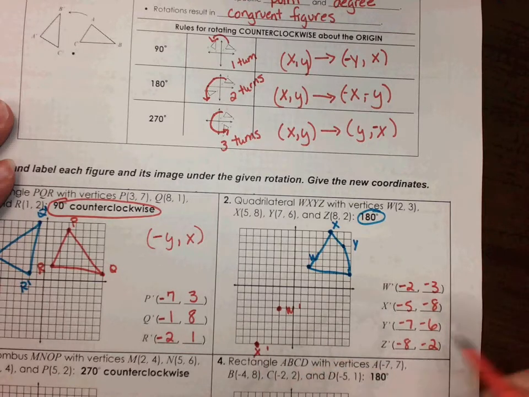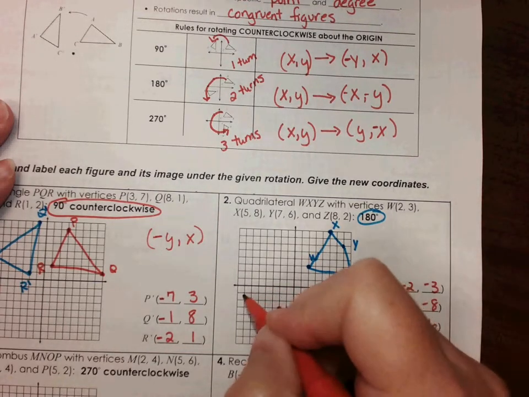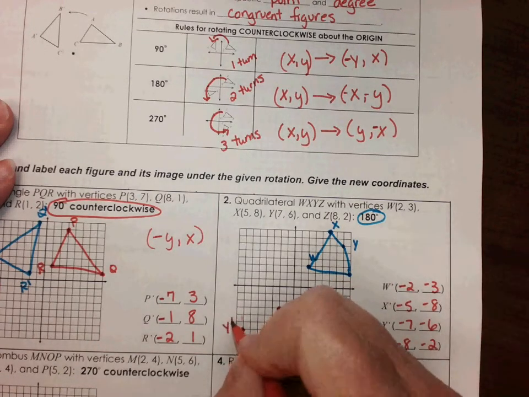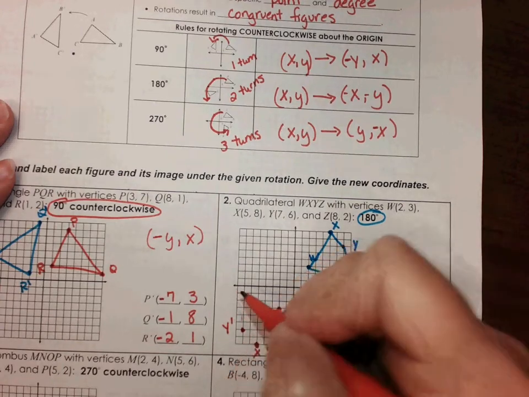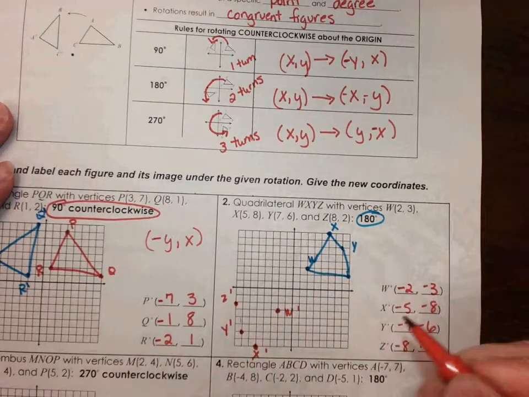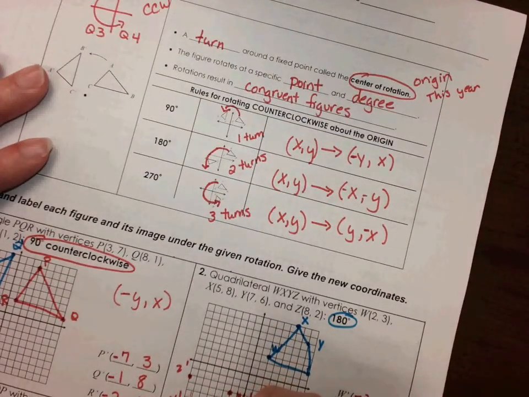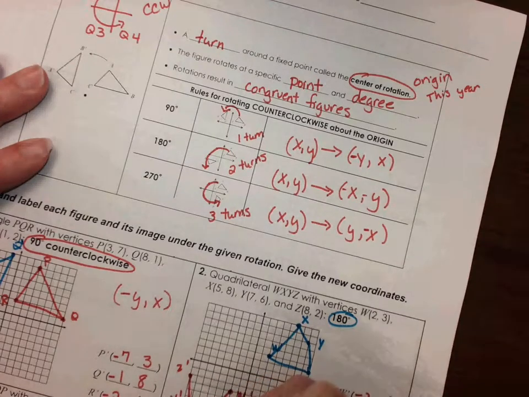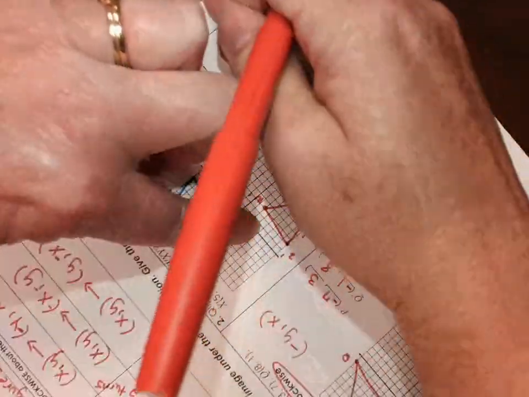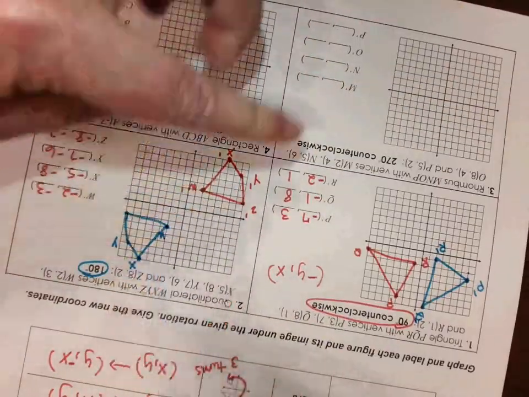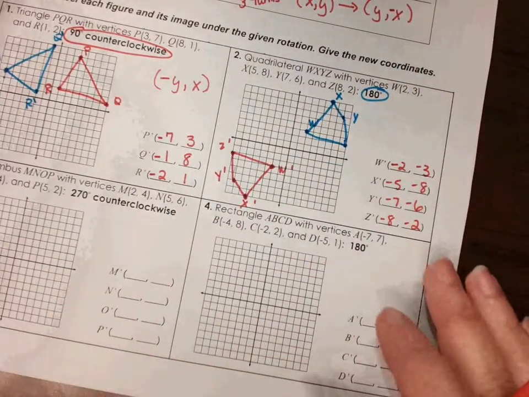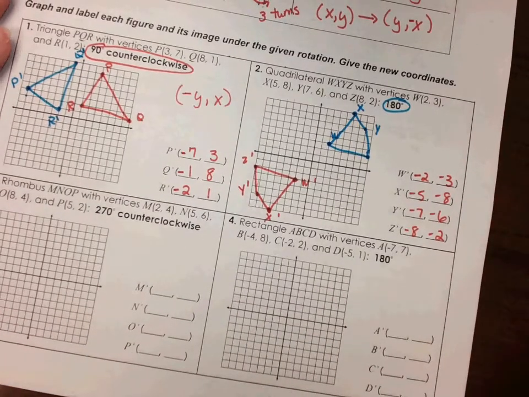There's X prime. -7, -6 would be right here. That is Y prime. And -8, -2 would be right here. That is Z prime. So my figure looks like this. So if I took this paper and turned it twice, I'd get the same looking figure. It's just been turned. Okay, same shape, same size, it's just been turned.